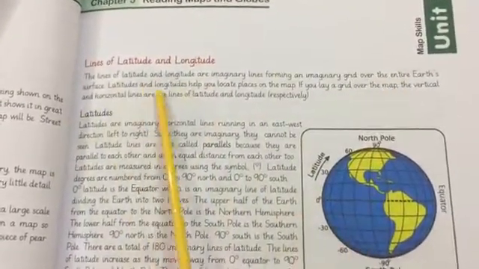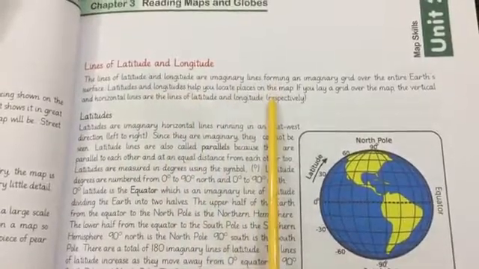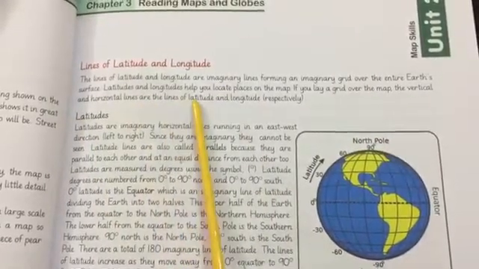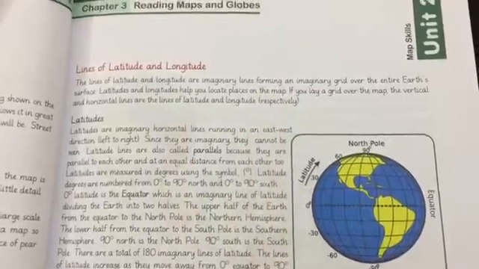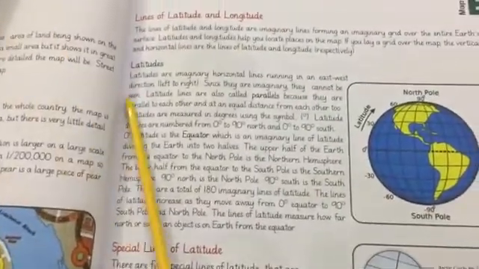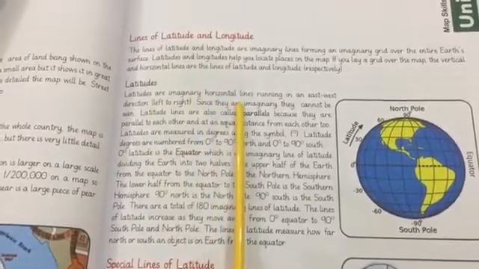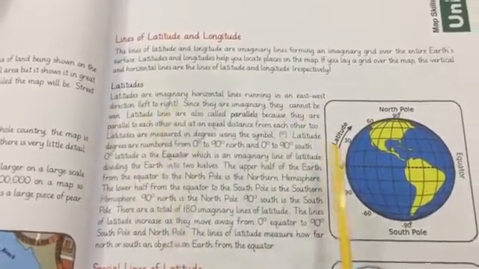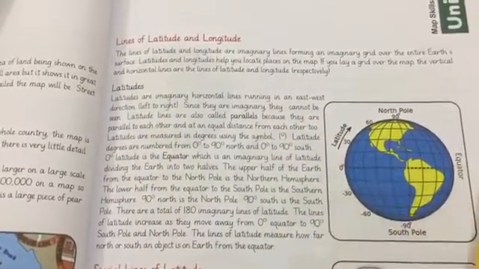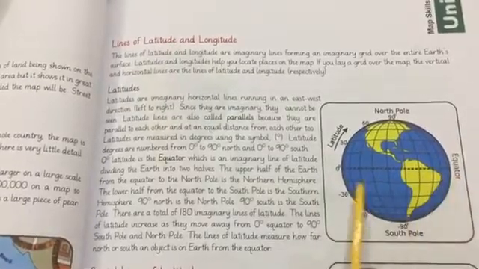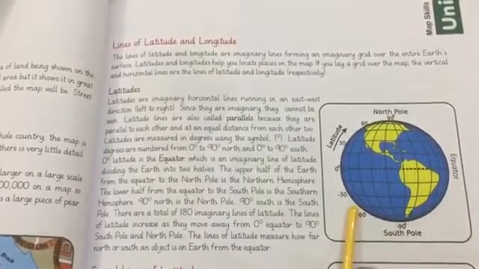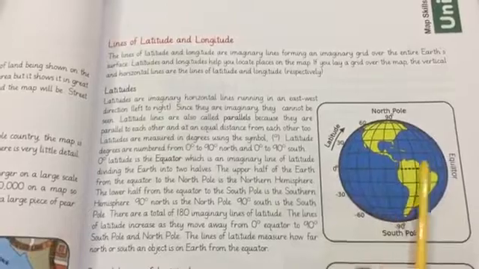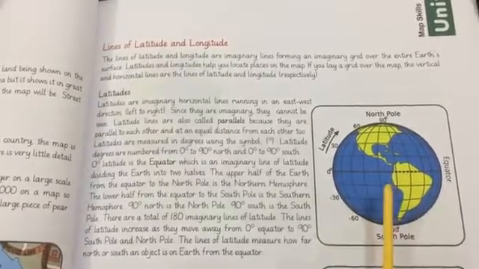The latitudes and longitudes help to locate places on the map, and if you lay a grid over the map, the horizontal and vertical lines are the lines of latitude and longitude respectively. Okay, so now what are the latitudes? Latitudes are imaginary horizontal lines running in an east-west direction, left to right. The lines that run from east to west, from left to right, are known as the latitude lines, right? So these are the imaginary horizontal lines known as the latitudes.